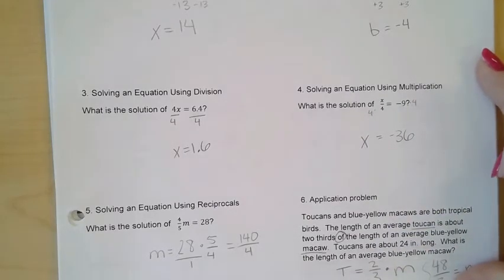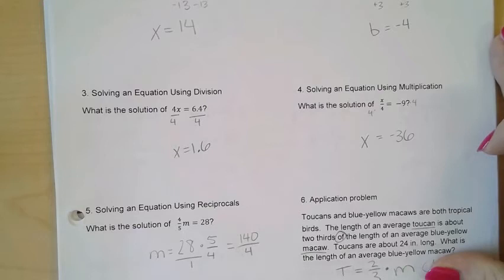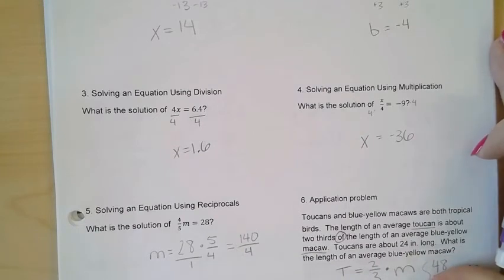So first thing I'm going to do is set up a couple equations. The toucans are 2/3 times the length of the macaws. So t equals 2/3 times m. And then it tells me that toucans are about 24 inches long. So I can plug in 24. So 24 equals 2/3 m.